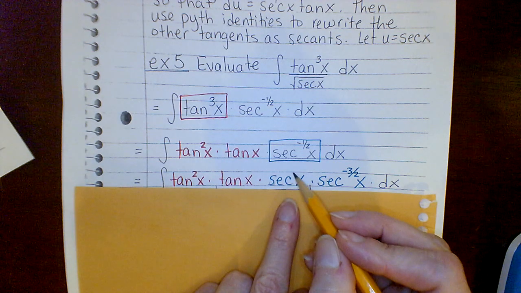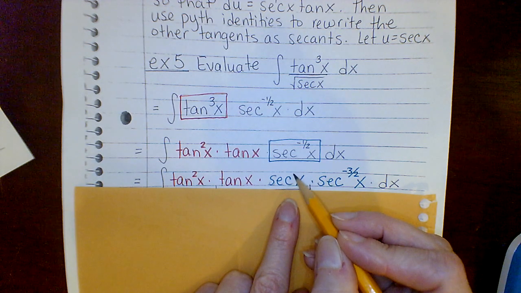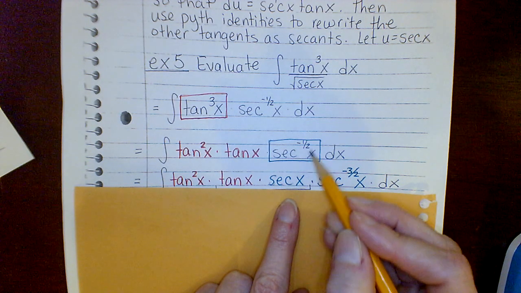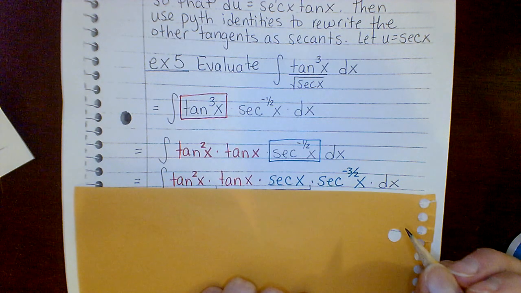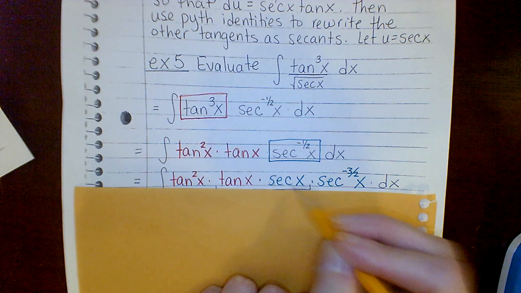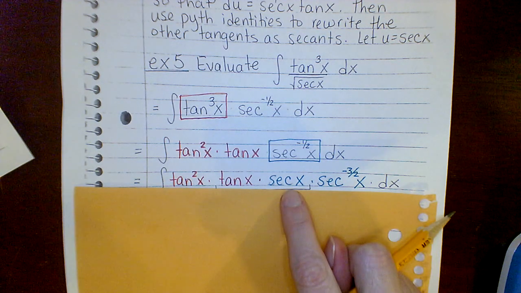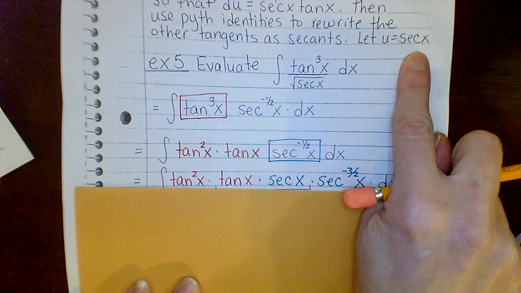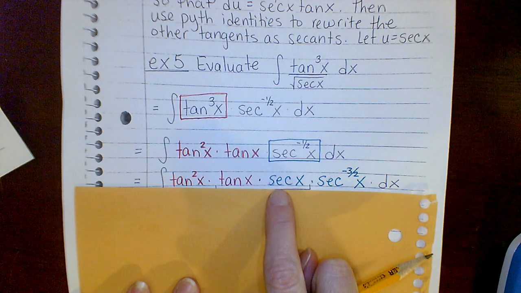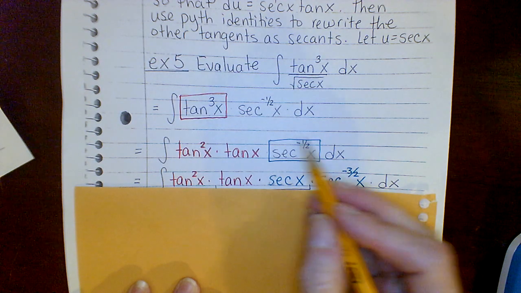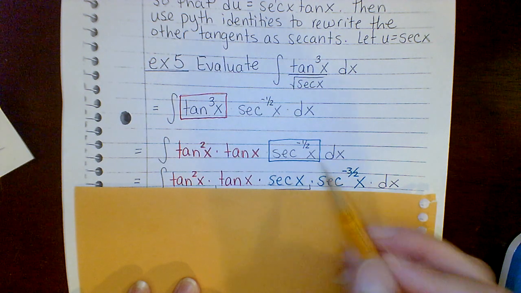So the exponent of 1 plus negative 3/2 is negative 1/2. Now, how on earth did I even know to do this? Well, I needed a secant. Because if I'm going to let u be secant here, I need a secant for my du, because I need secant tangent.